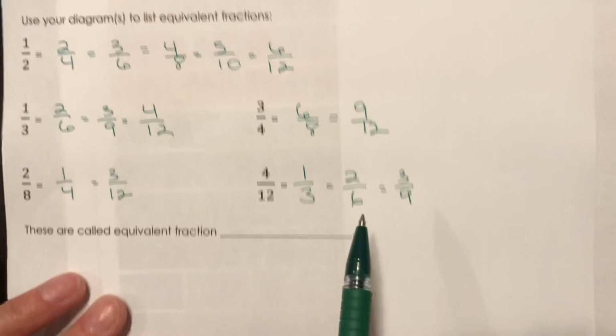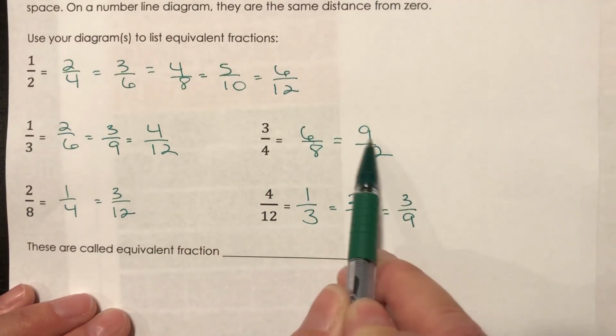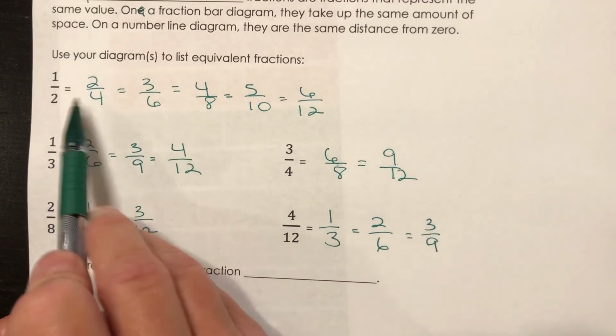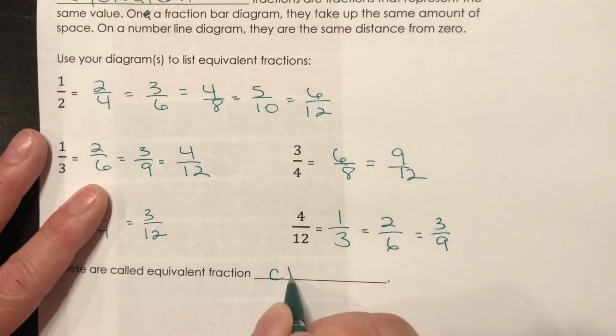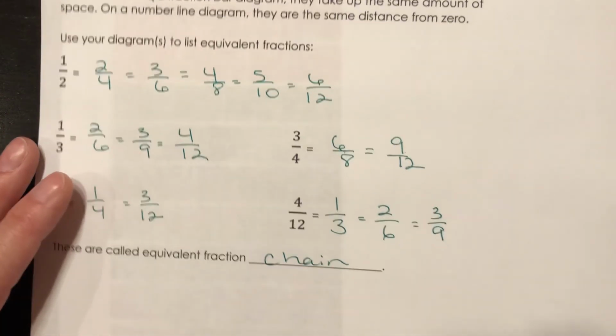So these right here where I have a starting fraction, I say equals this, or equals this, equals this, equals this. This is called an equivalent fraction chain. So write the word chain on there.